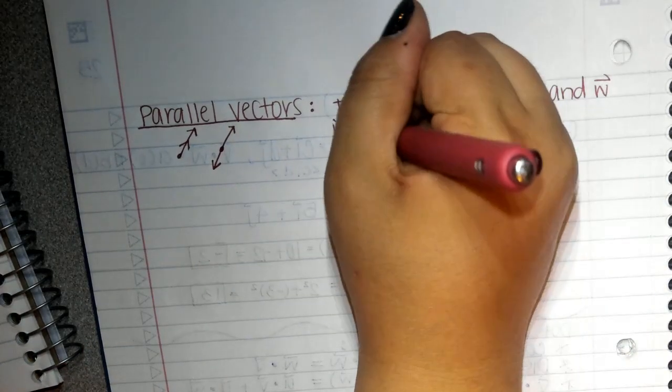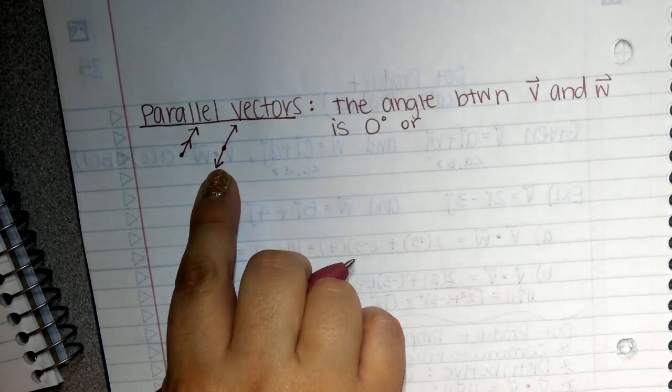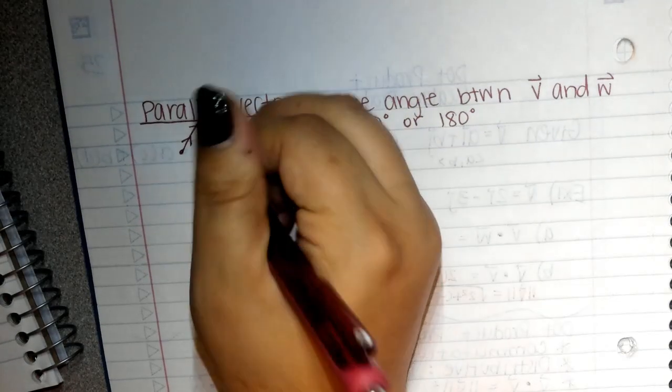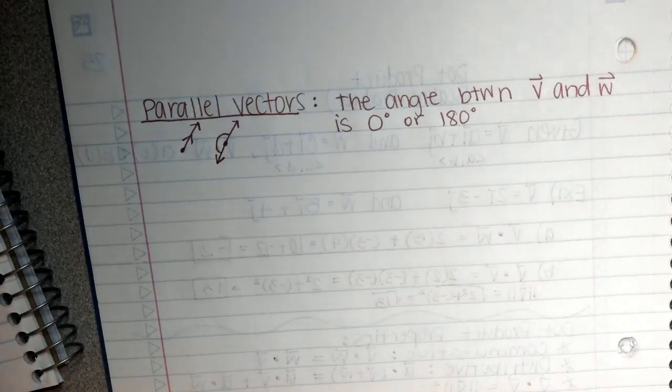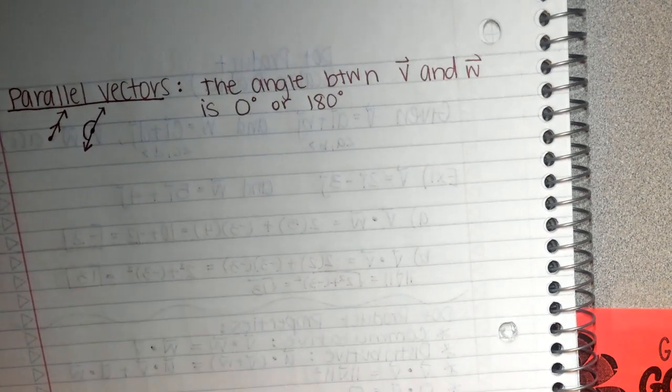They don't have an angle between them, right? They're on top of each other. Or, what's the angle between these two vectors here? They make a line, 180 degrees. So parallel vectors have an angle that is 0 or 180.